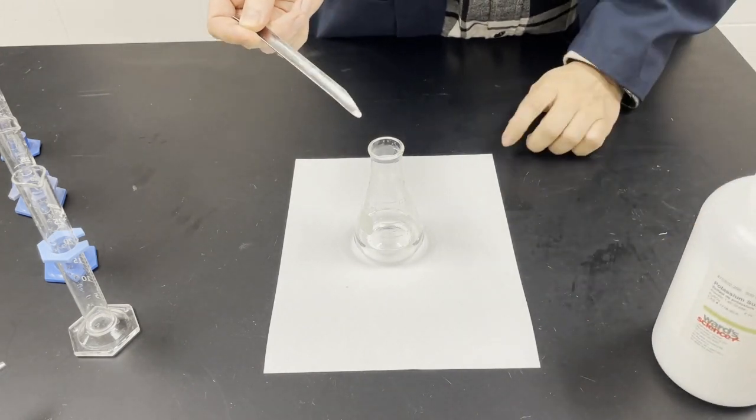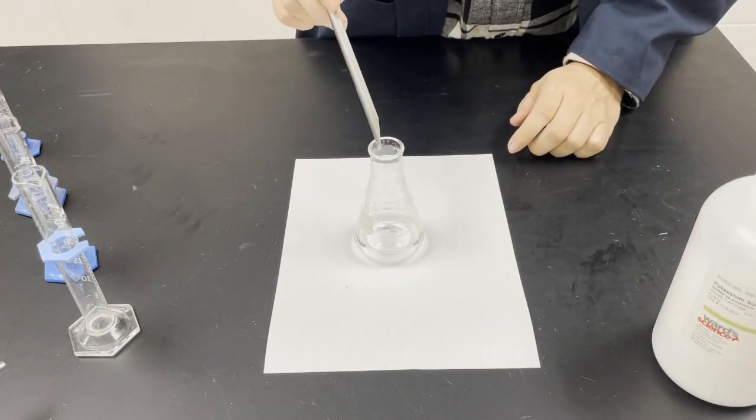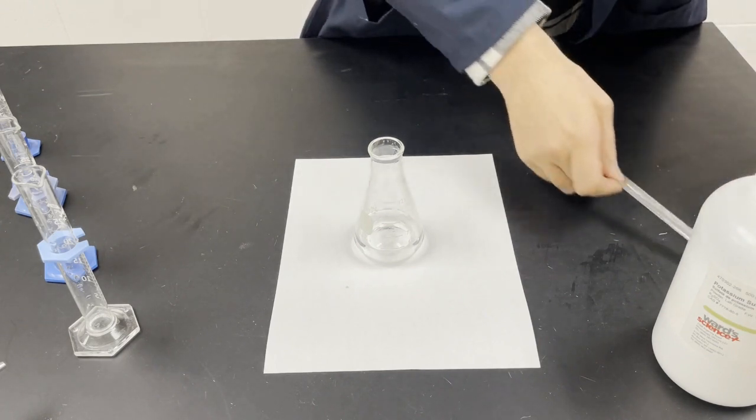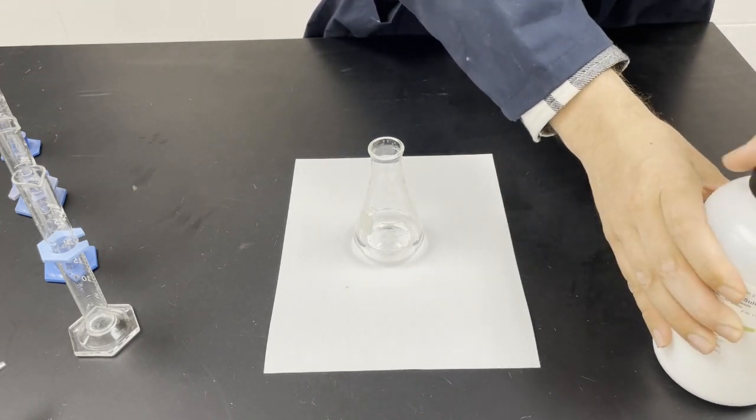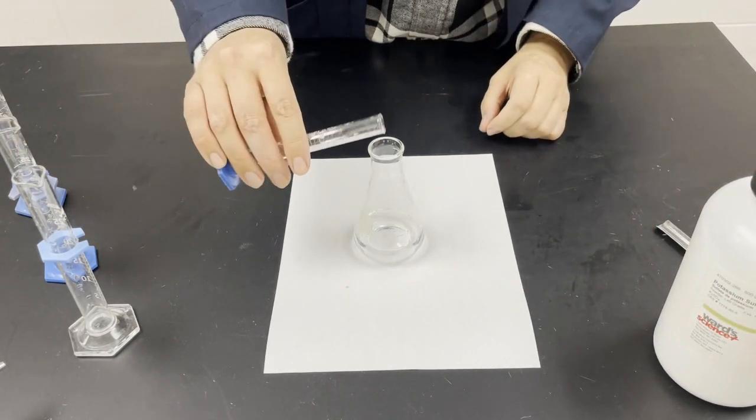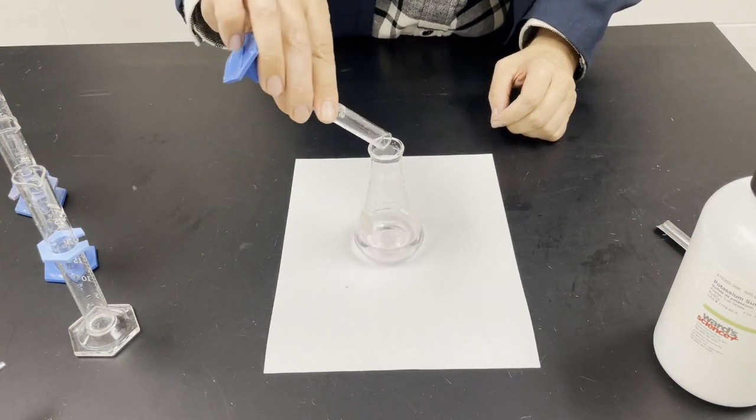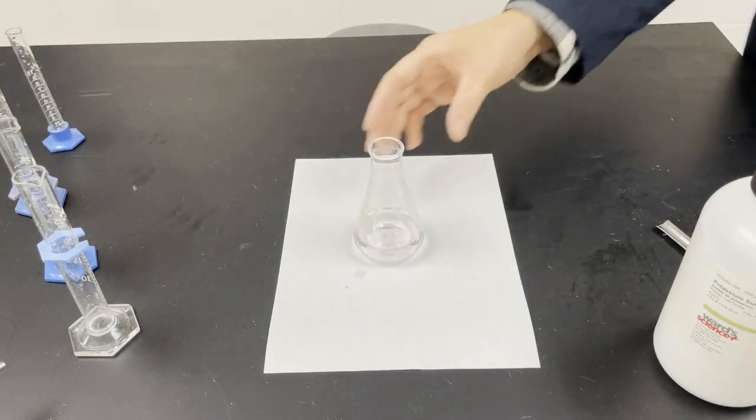Again, about the size of a match head. All right, let's start swirling.